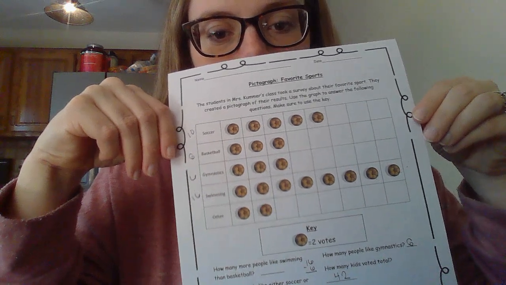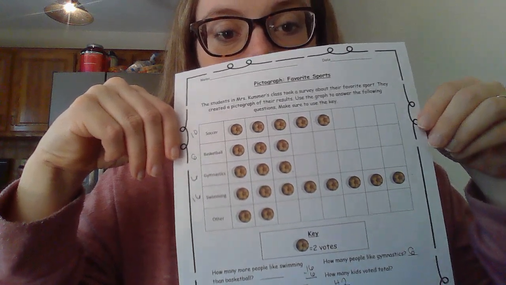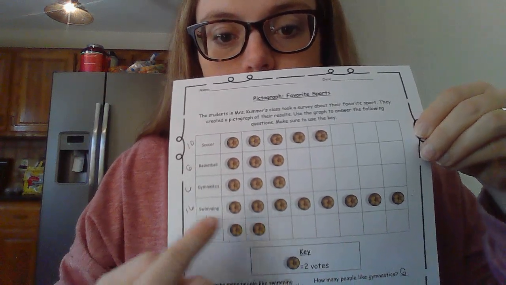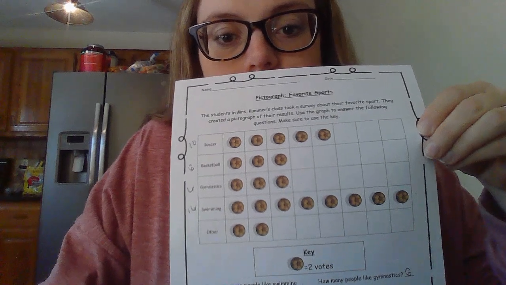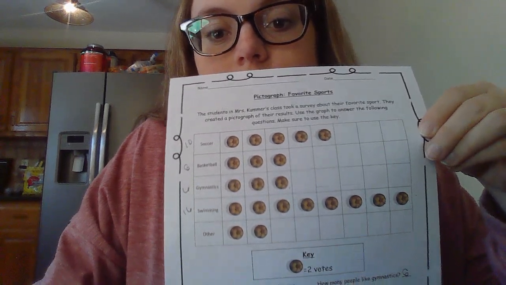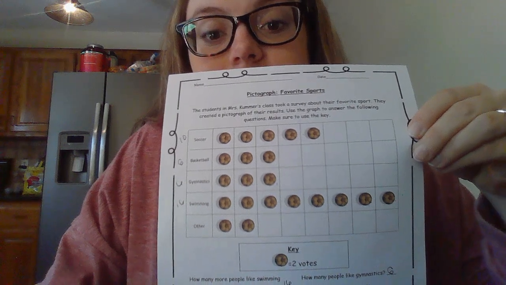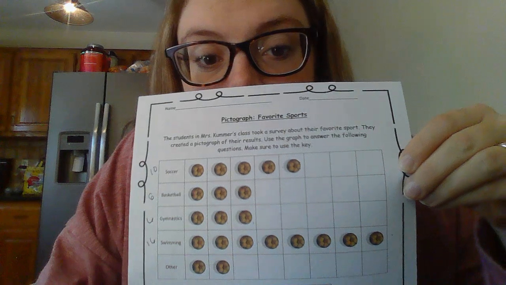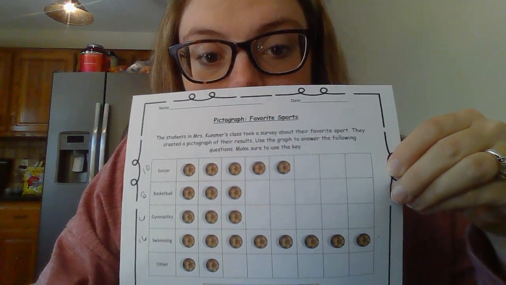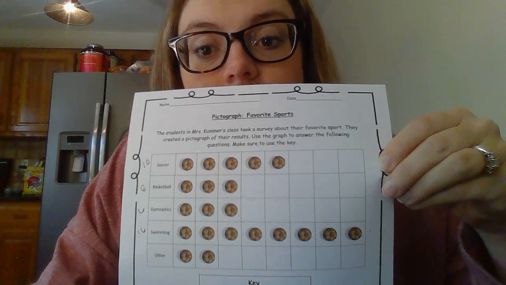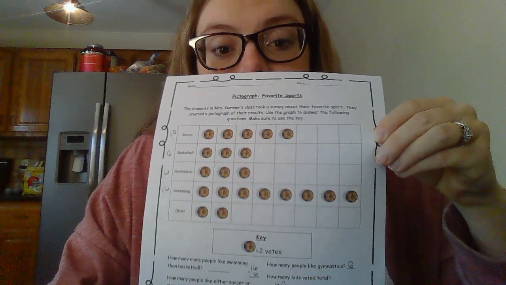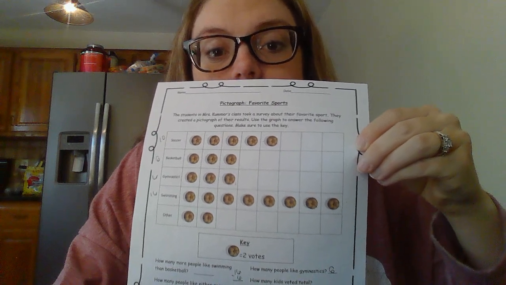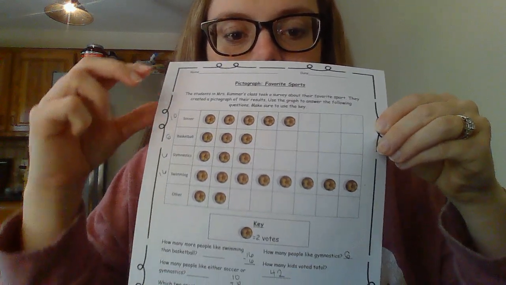How many more people like swimming than basketball? So swimming, if you count the long one by 2s, 2, 4, 6, 8, 10, 12, 14, 16. 16 people liked swimming. And then basketball had only 3, but we're counting by 2s, 2, 4, 6. So it would be swimming, 16, minus basketball, 6. 16 minus 6, and I'll let you guys solve that for practice.